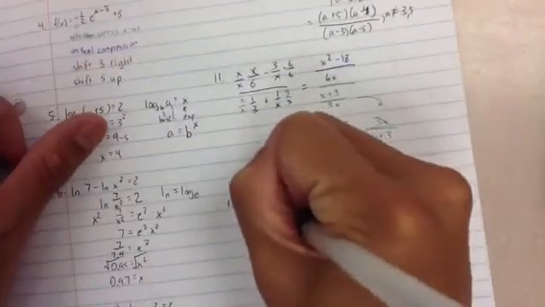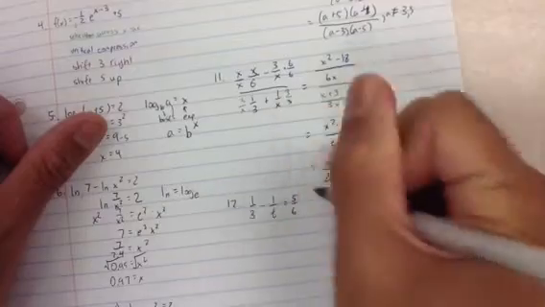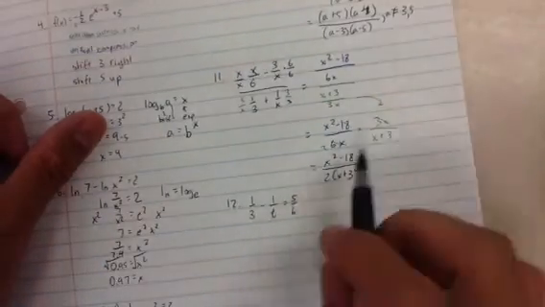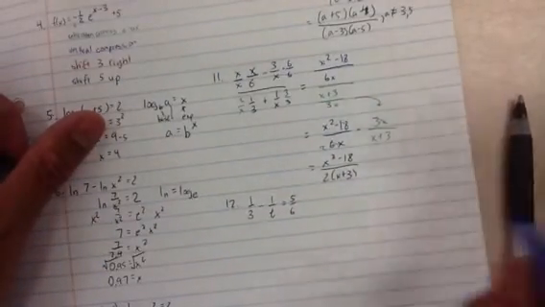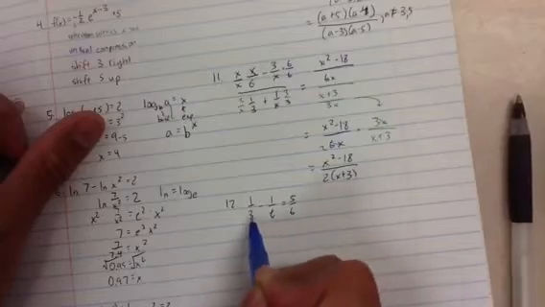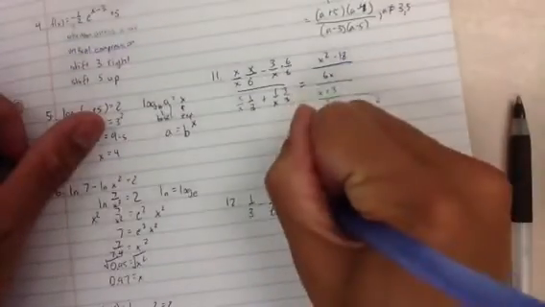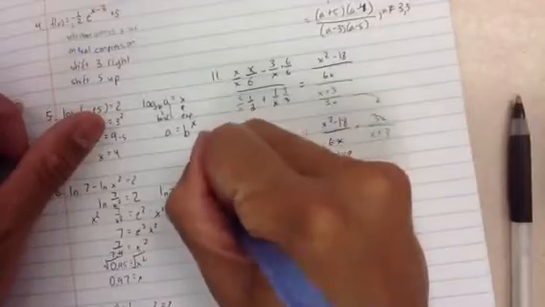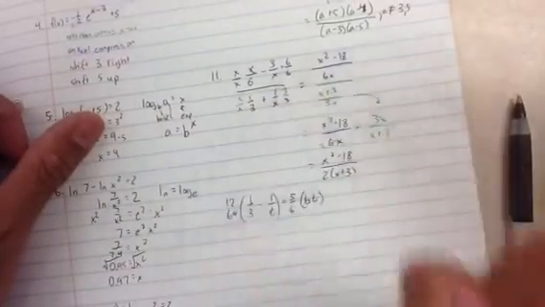Number 12, 1/3 minus 1 over t equals 5/6. You want to clear all fractions, not just get a common denominator. So I'm going to multiply by the common denominator, which is 6t, 3, a t, and a 6. The common denominator is 6t. If I multiply it to both sides, I don't have to worry about top and bottom.